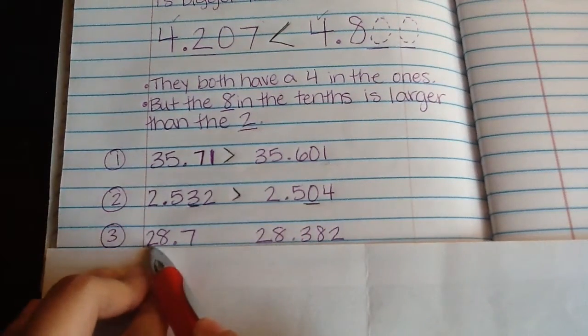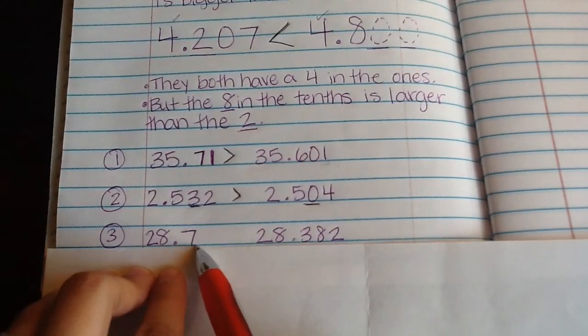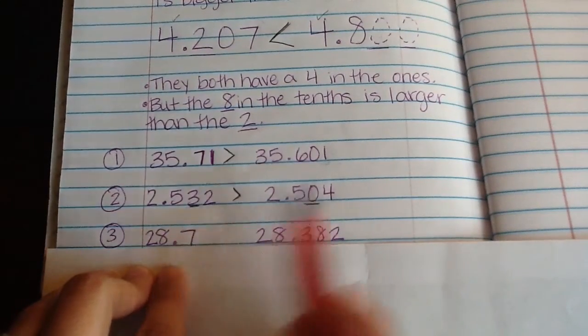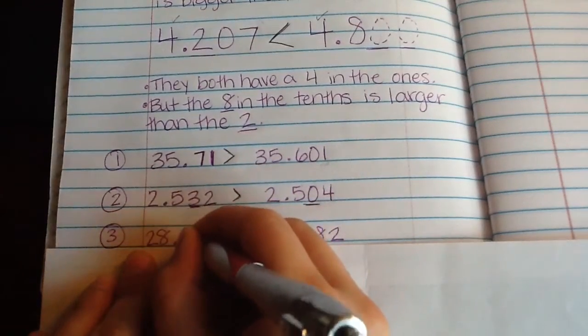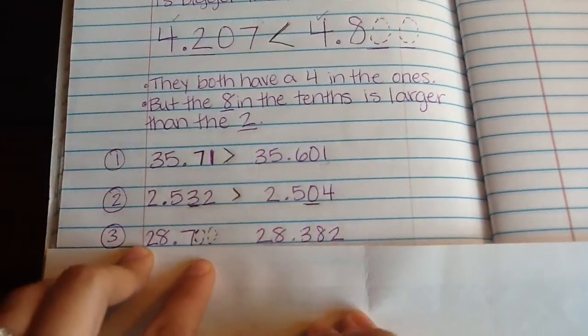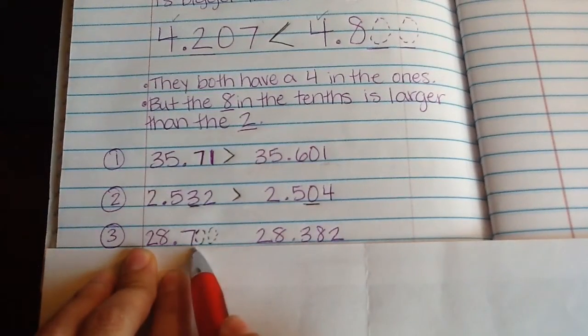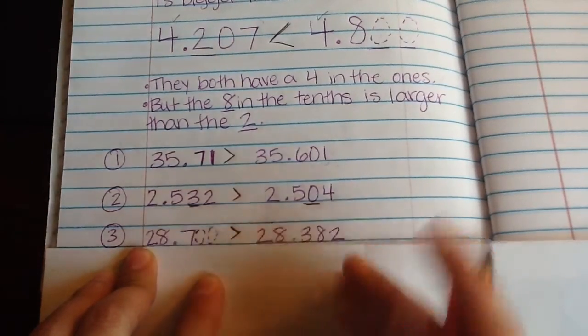We see that they both have 28s here, but when we look at the tenths place, we see we have a 7 and we have a 3. Again, if we want to, we can add on those imaginary zeros, and we see that the 700 is larger than the 382, so we're going to mark that one.